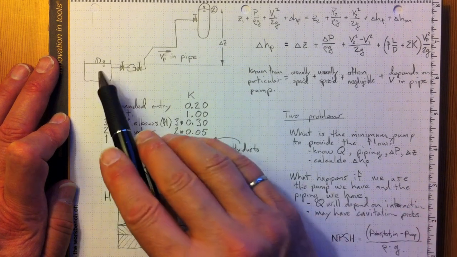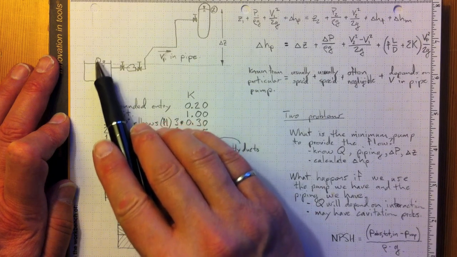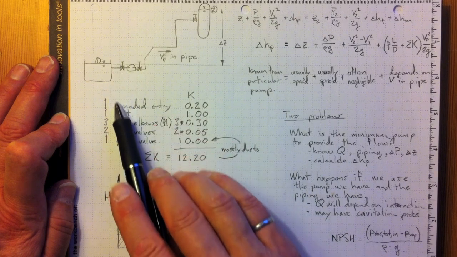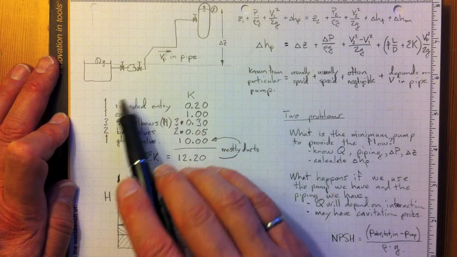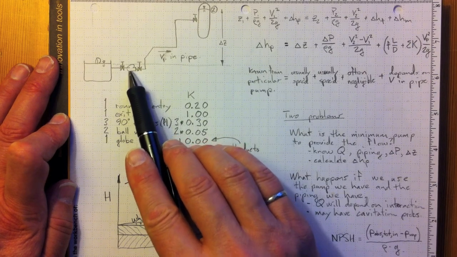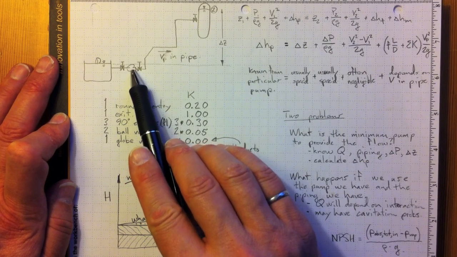On the other hand, if I'm pumping water that's warmer, closer to its boiling point, then I'll need that additional elevation down here to keep the inlet pressure high enough that the fluid doesn't boil inside the pump and cause me problems with performance and impeller damage.